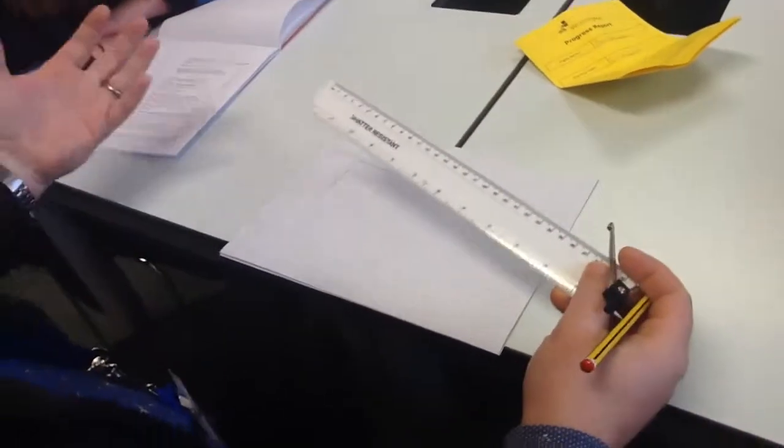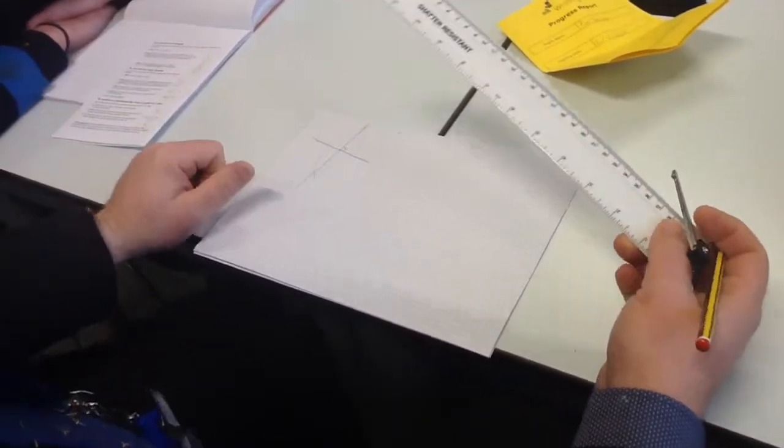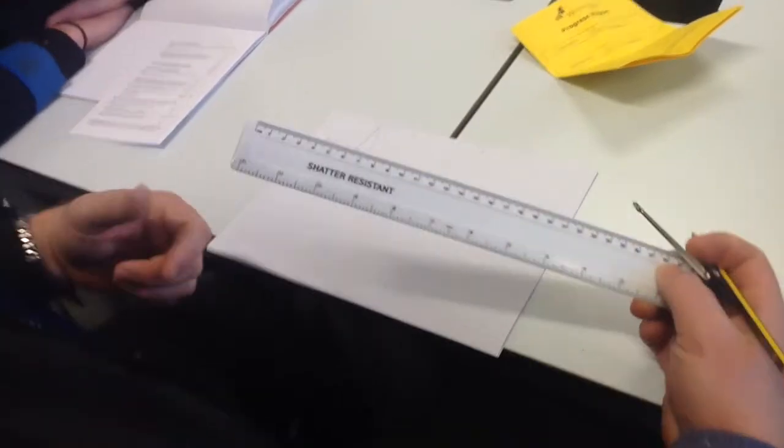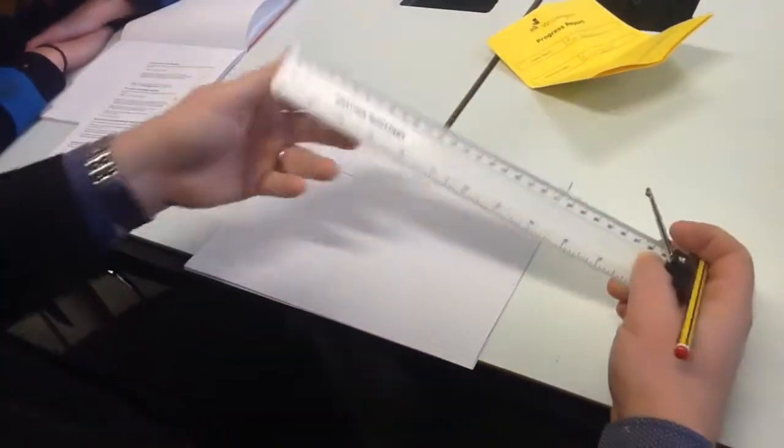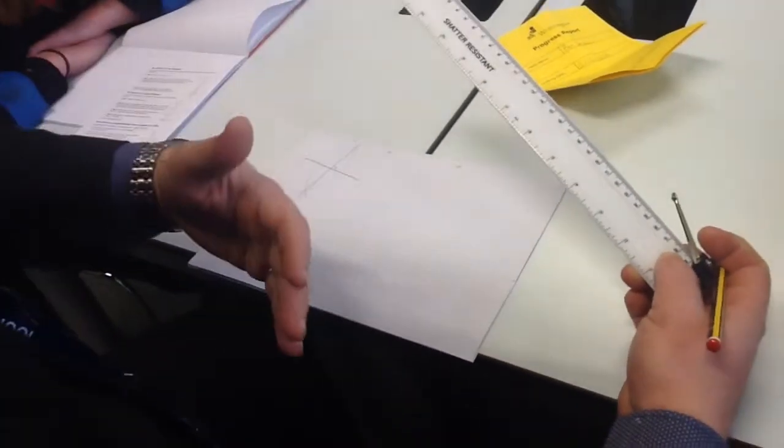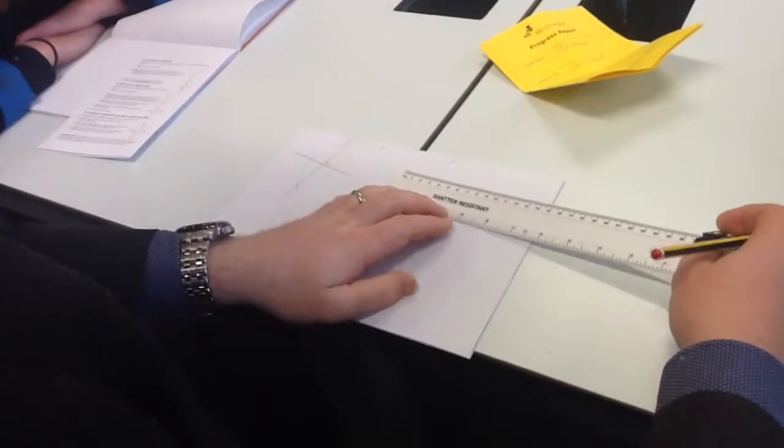Right, so to start off with, you need to draw a line which you're going to bisect. So remember your position of your line. You don't want to put it too close to the edge. If you put it too close to the edge, when you draw your arcs, you won't be able to see them because they'll be off the page.